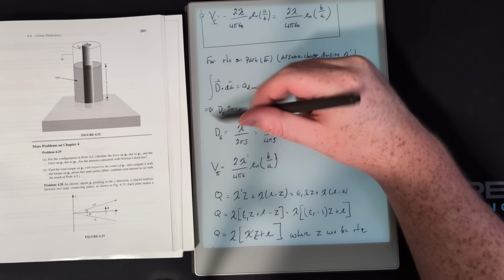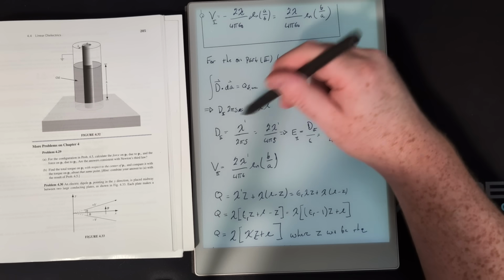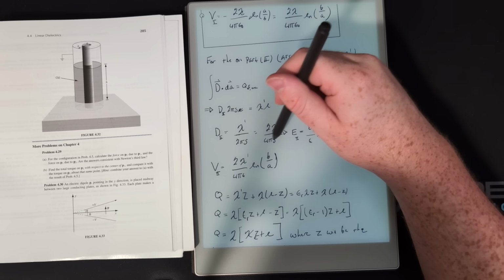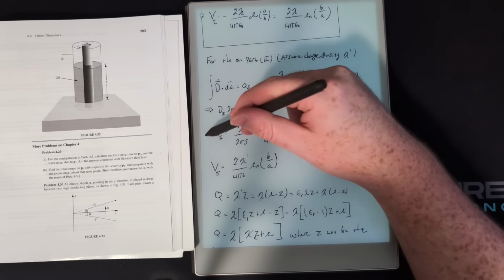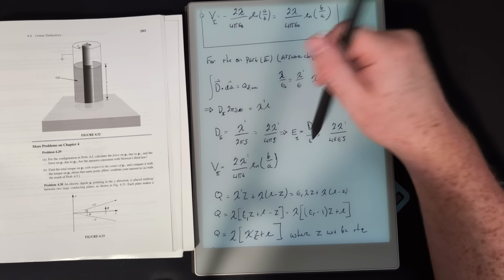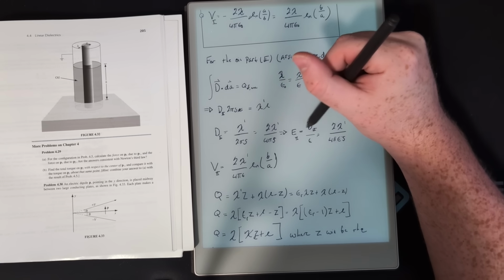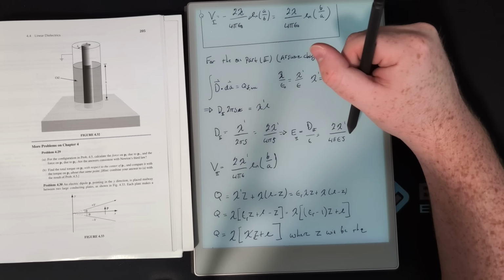That means that our displacement field is lambda prime over 2 pi s, or multiplying by 2 on the top and bottom, 2 lambda prime over 4 pi s. And we know that the electric field is related to the displacement field by D over epsilon. So the electric field in region 2 is 2 lambda prime over 4 pi epsilon s.